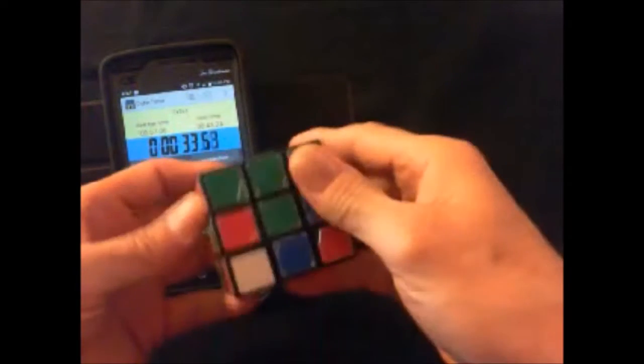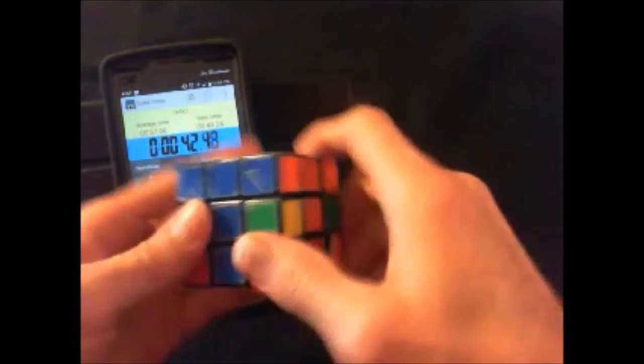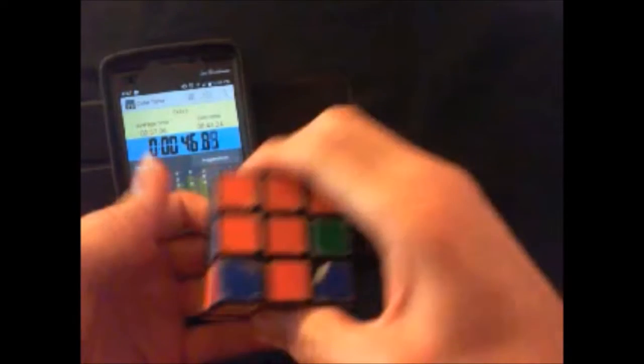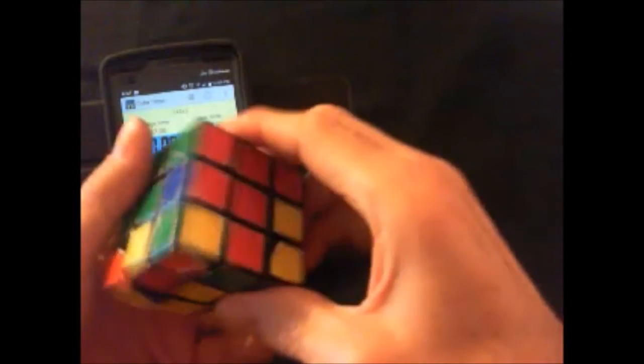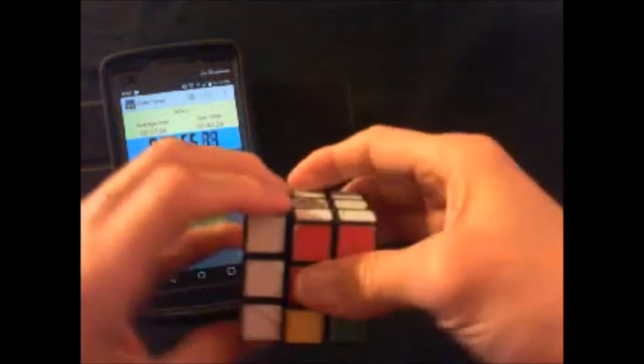Okay, come on. 3 corners. And there's the 4 corners. There's our first layer. Now for the second layer. That should be 1 more here.